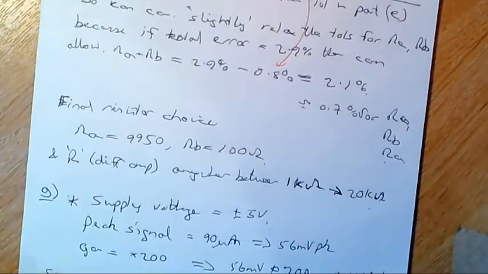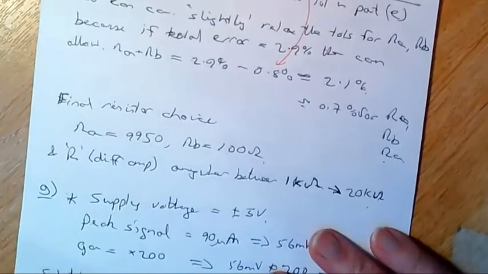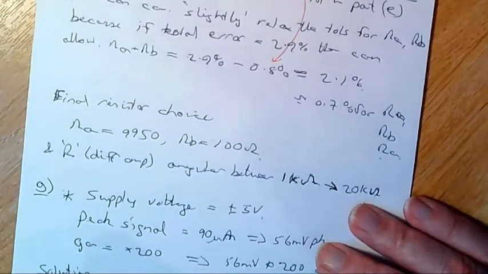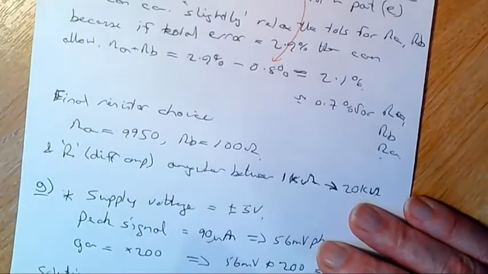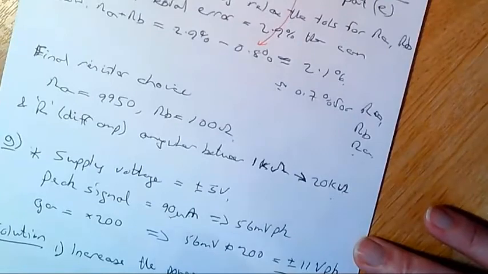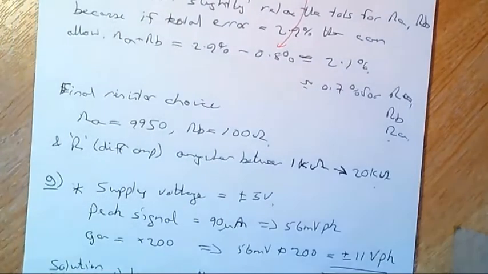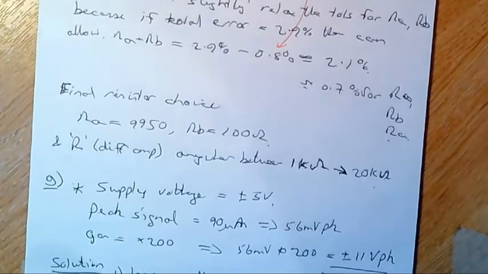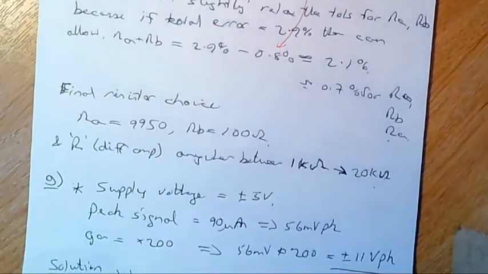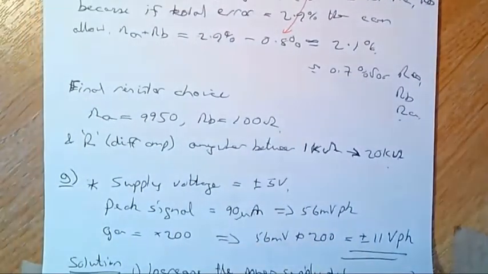So solution 1, increase the power supply, say plus or minus 12 volts, 15 volts. 2, reduce the gain. If you cannot increase the supplies.